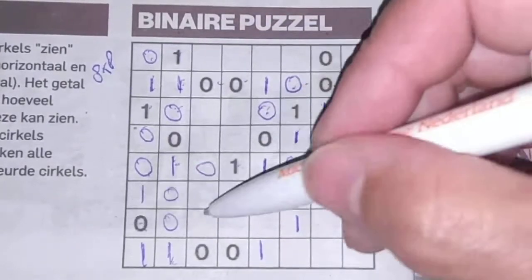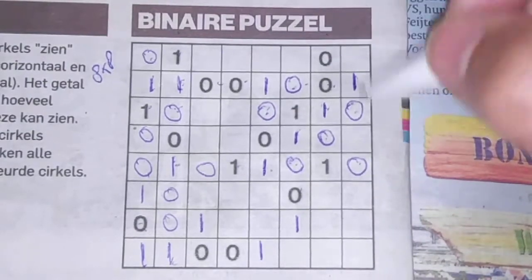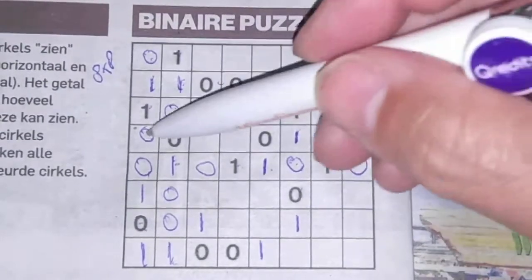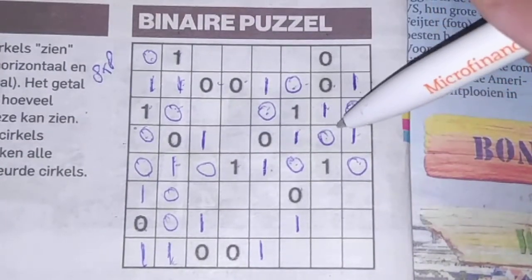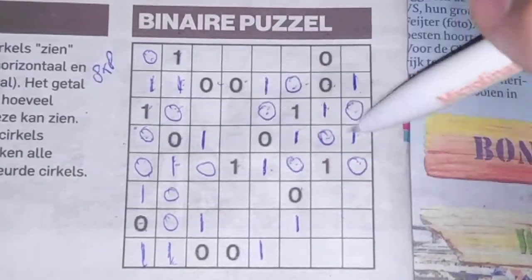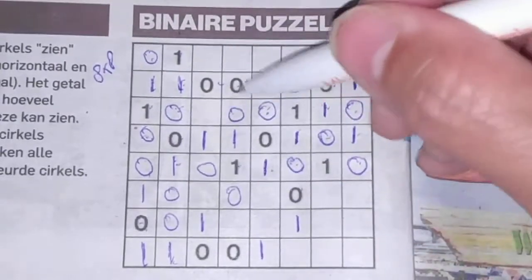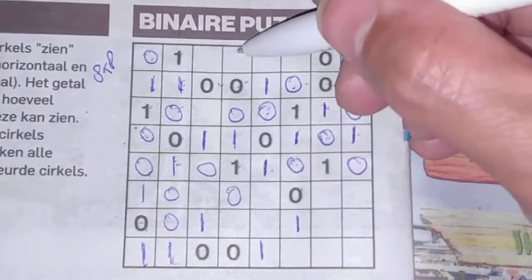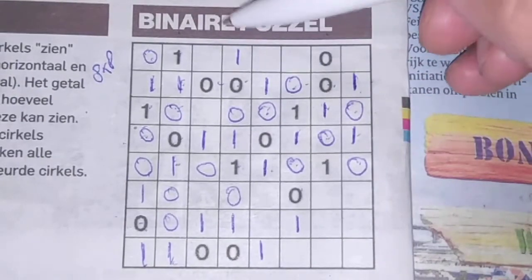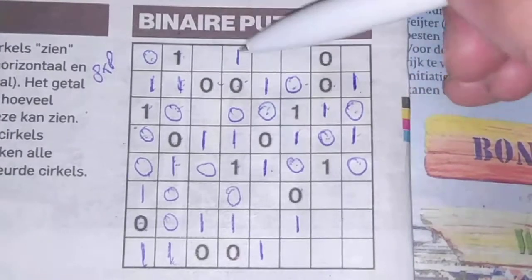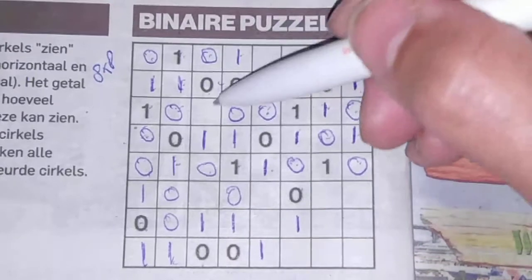Double O, here 1, there 1. Between two O's comes an 1. Double O, here 1, there 1. We have 4 O's, so the rest are ones. Double 1, here an O, there an O. We have 4 O's, so the rest are ones. Between two ones comes an O. We have 4 O's, so the rest are ones.